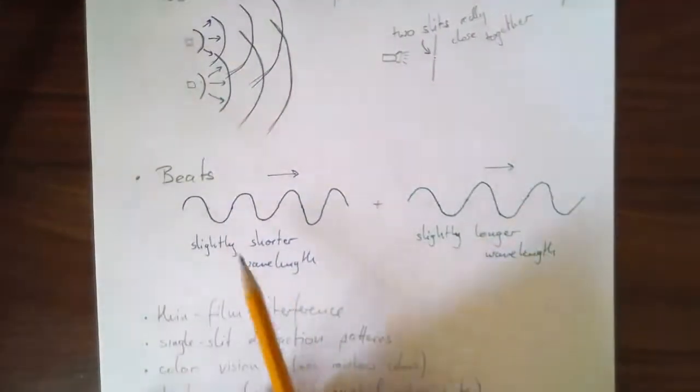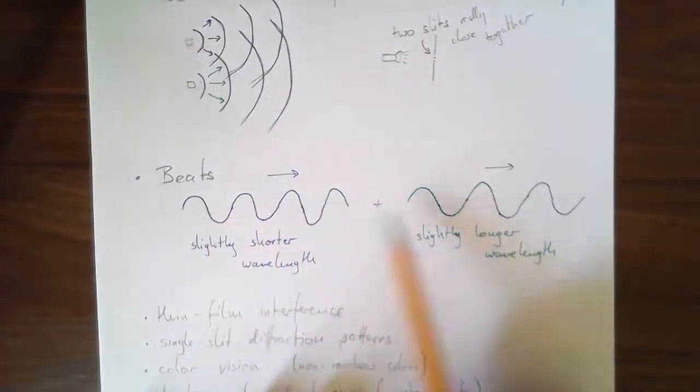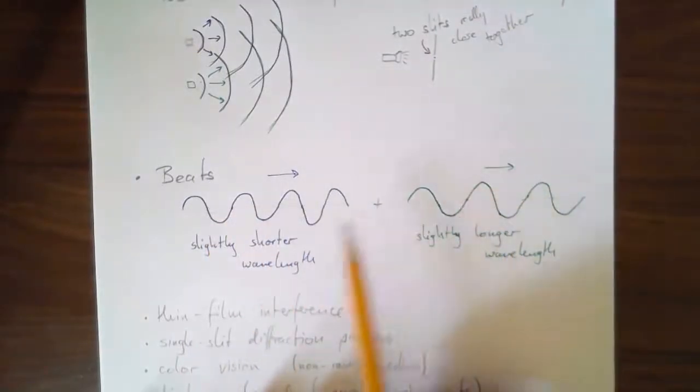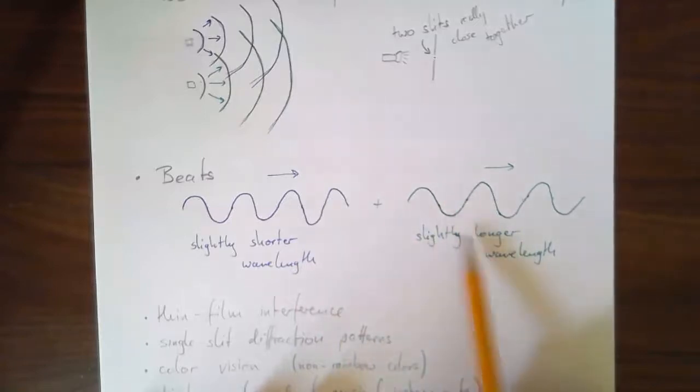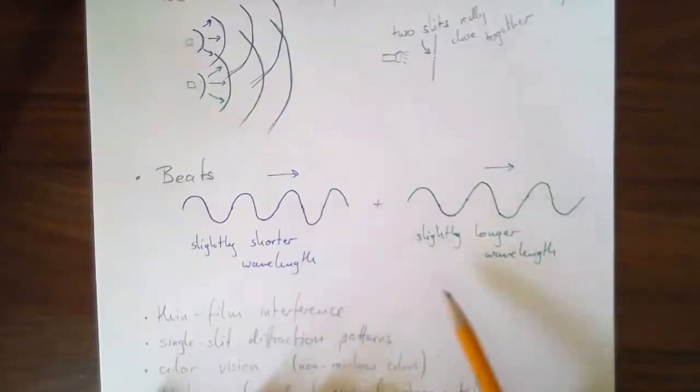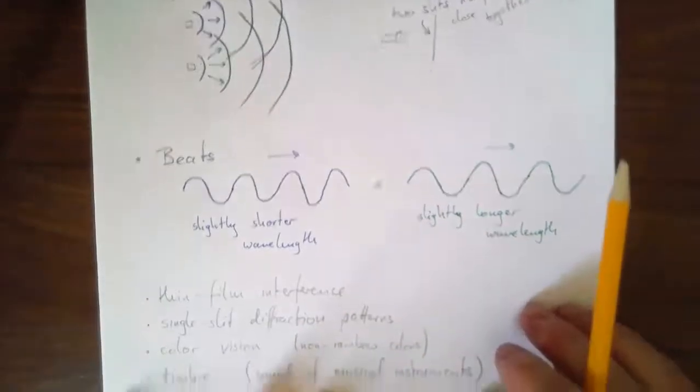We're going to look at beats. So beats are two sine waves traveling in the same direction, but this time they have slightly different frequencies. One has a slightly longer wavelength than the other. What's going to happen there? And then a couple more. I mean, there are lots more.